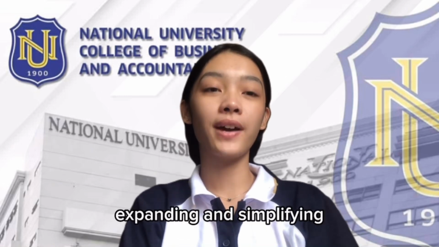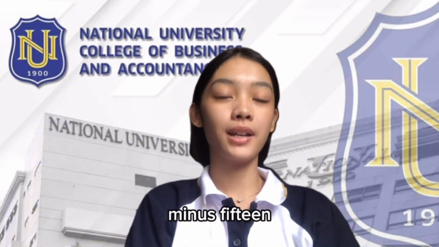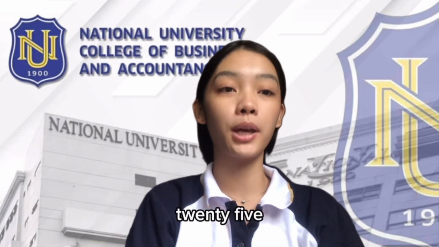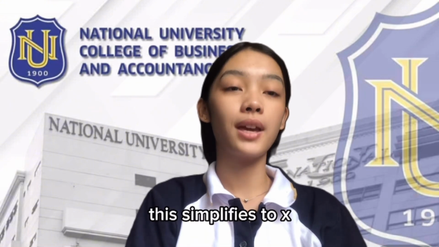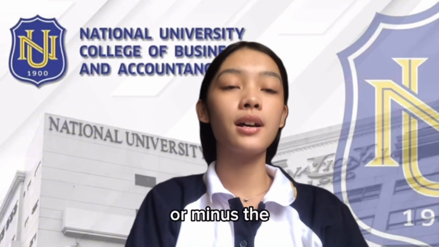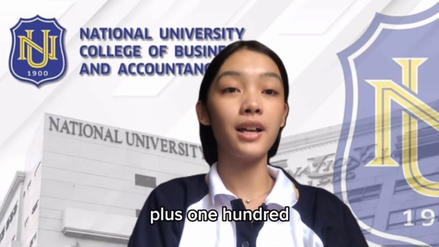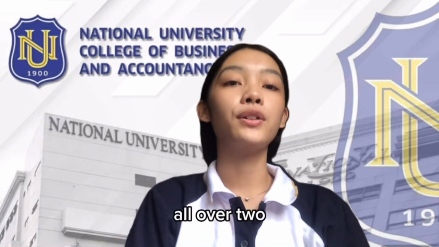Expanding and simplifying this equation, x equals negative 15 plus or minus the square root of 15 squared minus 4 times 1 times negative 25, all over 2 times 1. This simplifies to x equals negative 15 plus or minus the square root of 225 plus 100, all over 2.